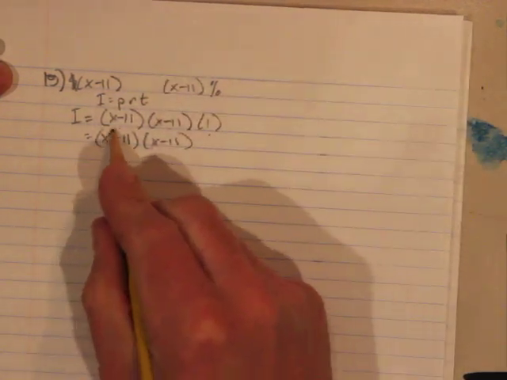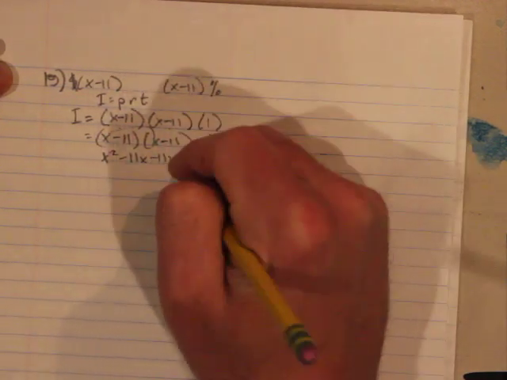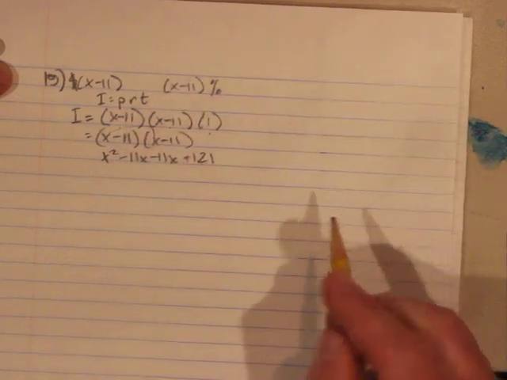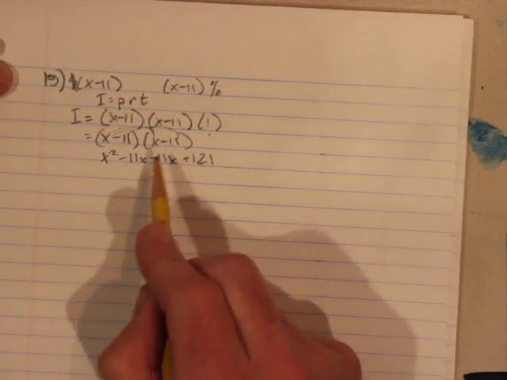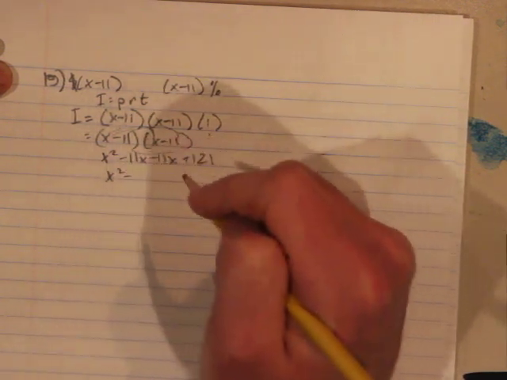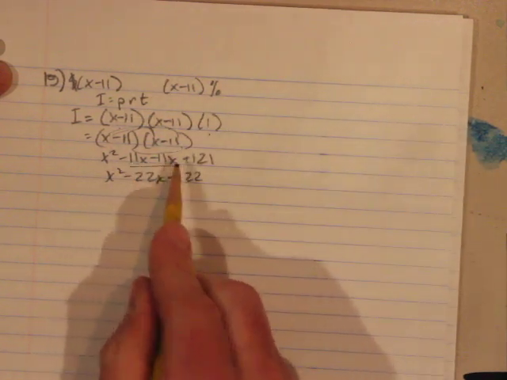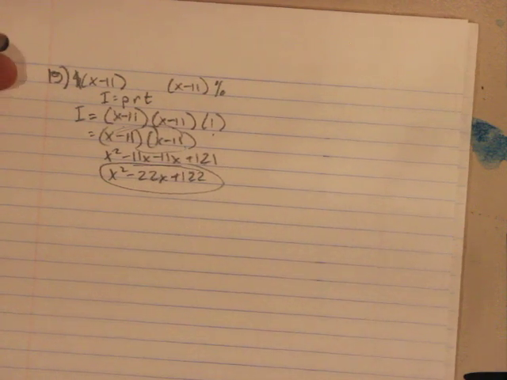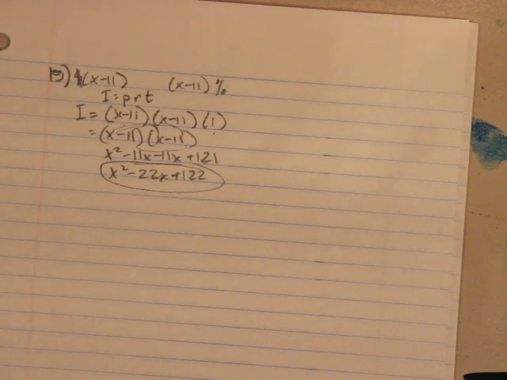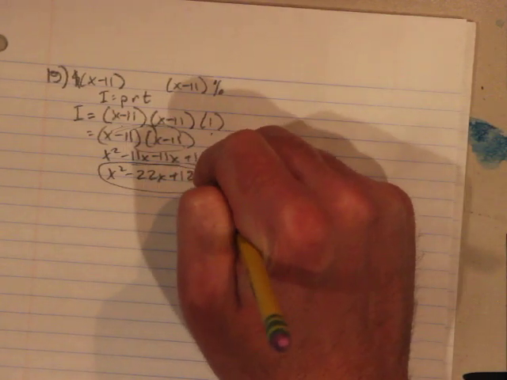We can just FOIL that out. We've got x squared minus 11x minus 11x plus 121. So we did this and we did that and we did that. X squared minus 22x plus 121. I've combined my like terms, and I have my polynomial there. And let's go ahead and go on to the next one. Oh, this should be dollars. Oops, 121. How did that get to be 122? Dollars.